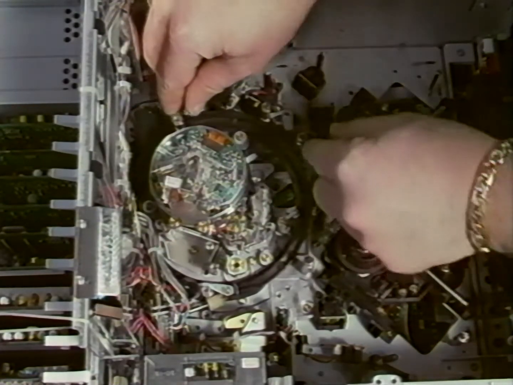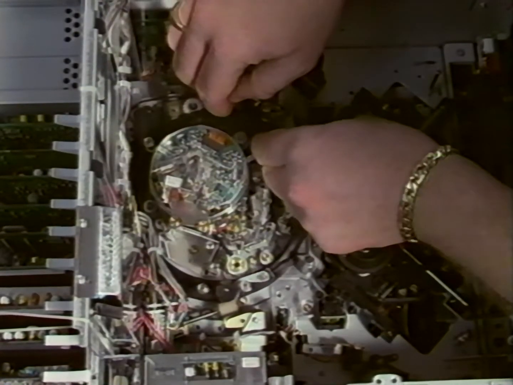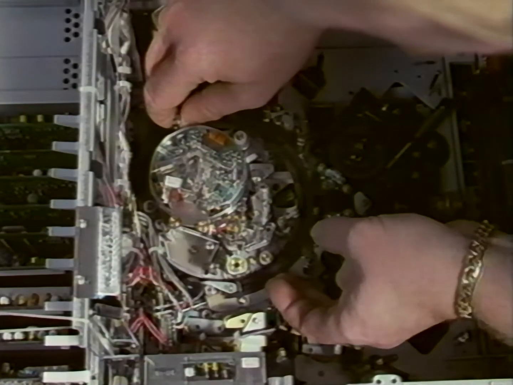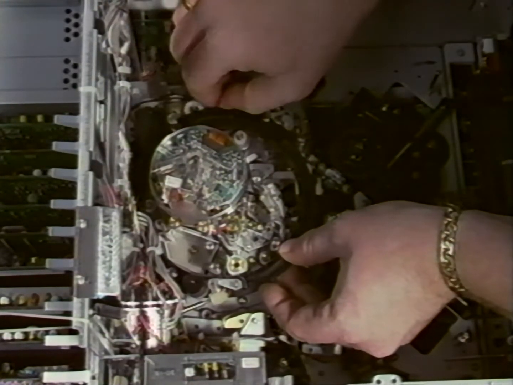Now, the threading ring can be removed from the machine. As it is pulled out from behind the drum, ensure it does not touch the heads or damage the surface of the drum.